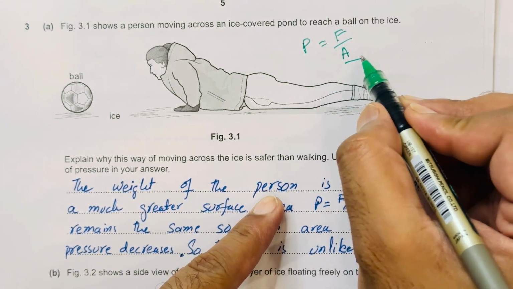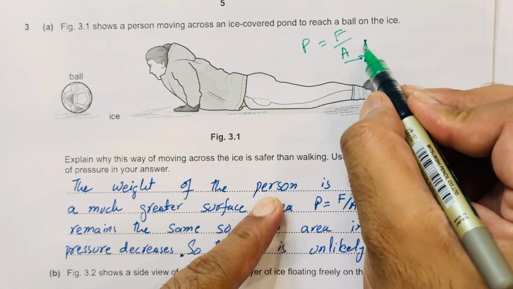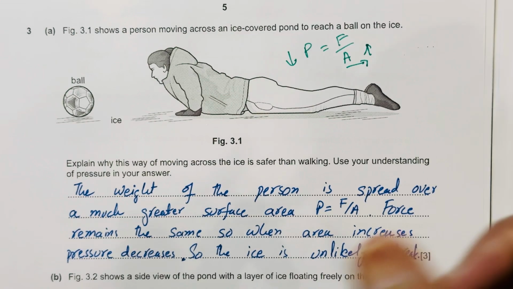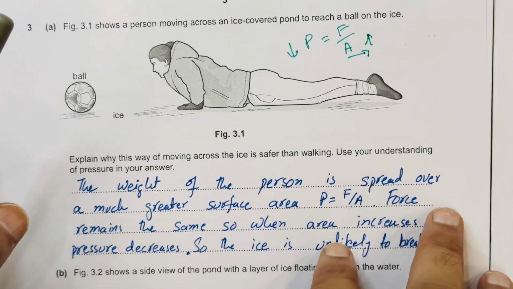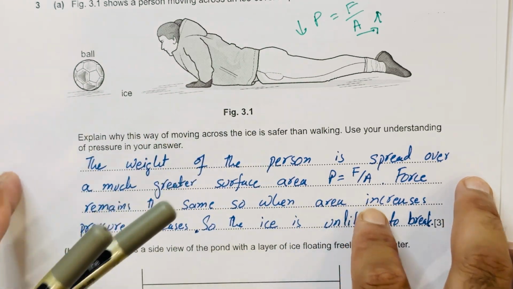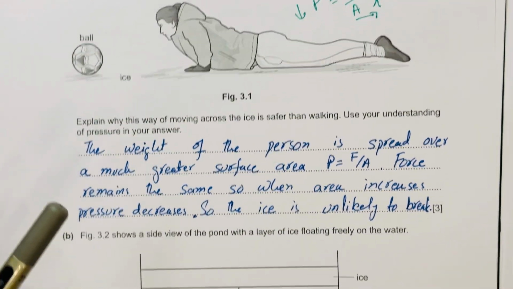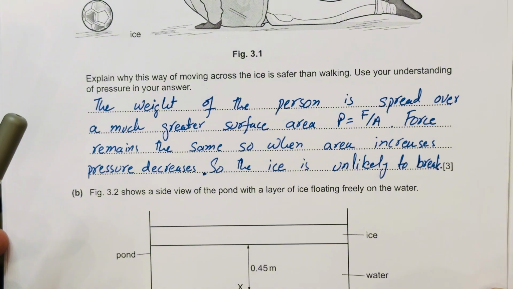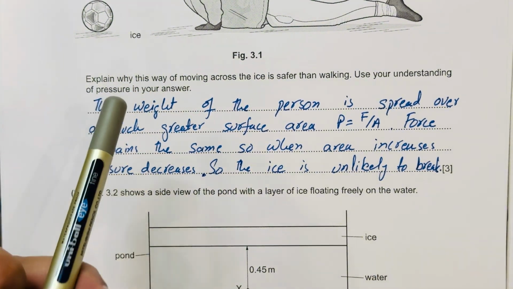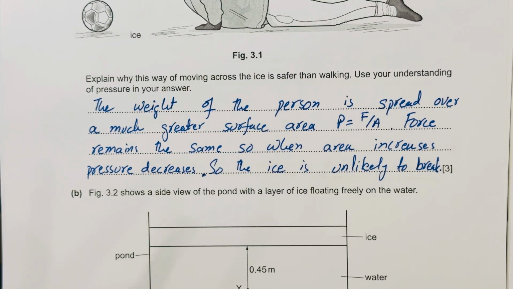When the surface area increases, obviously the pressure will decrease, so the pressure on the ice will decrease, so it will not break, so the person can safely catch the ball by this position. So we're going to explain why moving across the ice is safer than walking. We do not use to walk, because if we touch the ball by walking, our surface area decreases and more pressure will be applied on the ice, and the ice has more chances to break.